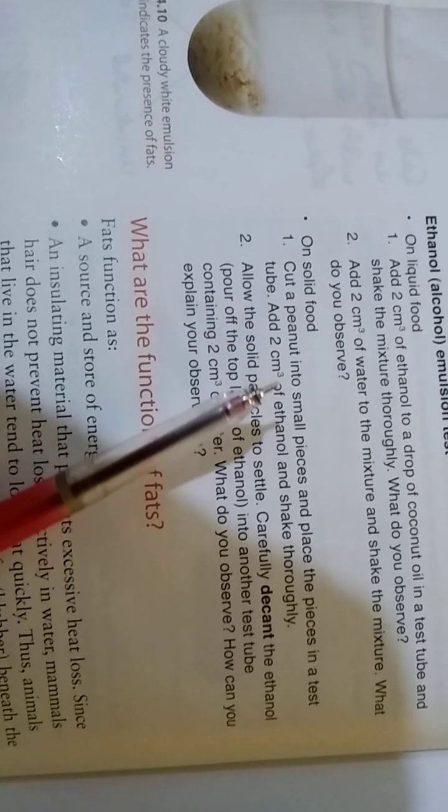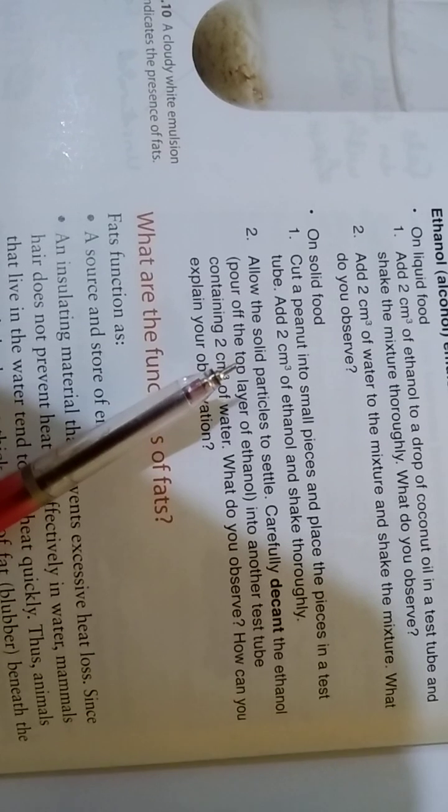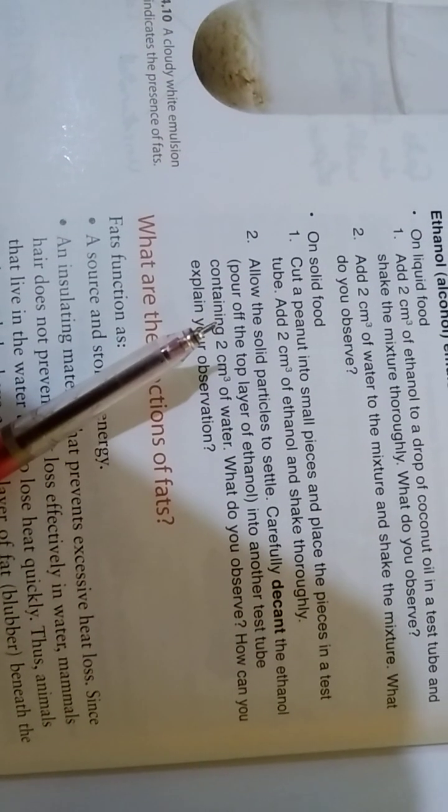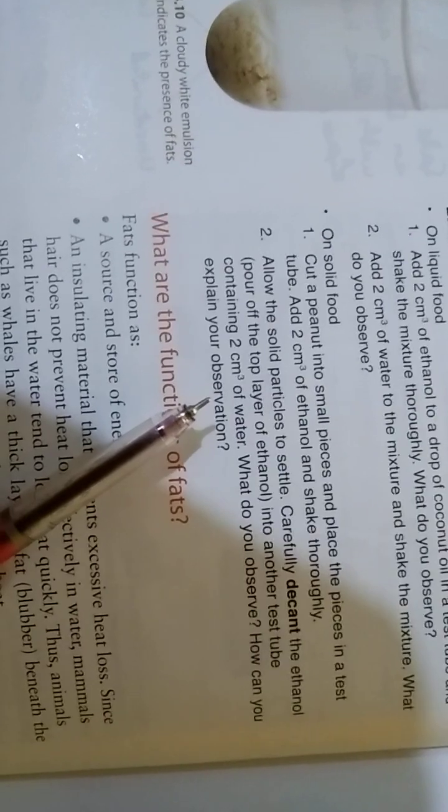On solid food, cut a peanut into small pieces and place the pieces in a test tube. Add 2 cubic centimeters of ethanol and shake thoroughly. Allow the solid particles to settle. Carefully decant the ethanol: pour off the top layer of ethanol into another test tube containing 2 cubic centimeters of water. What do you observe? How can you explain your observation?